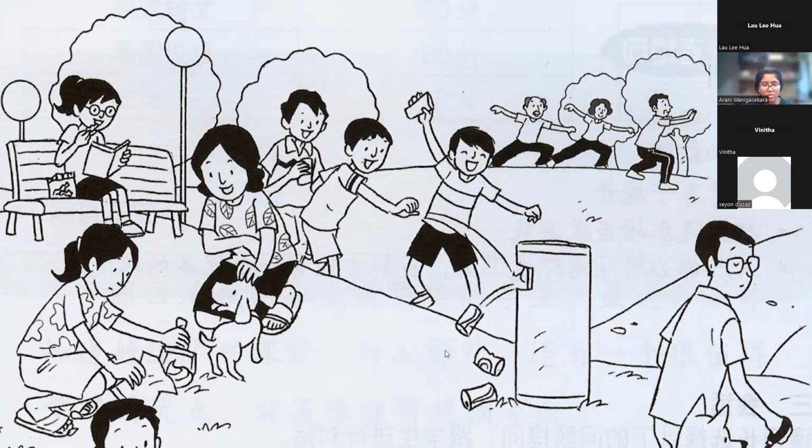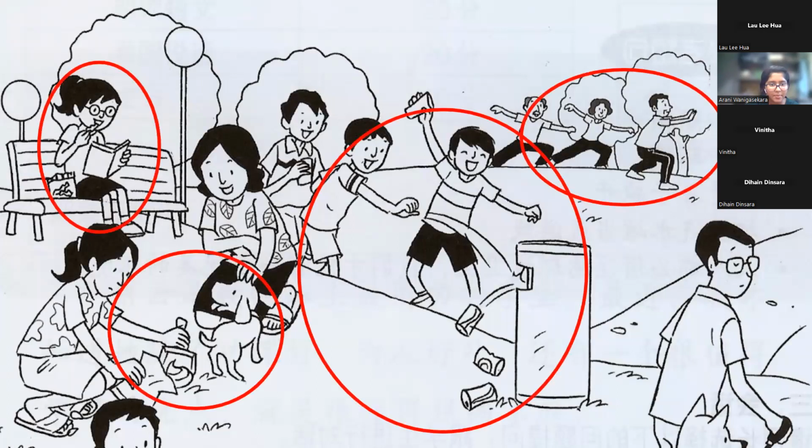So what else can you say? A woman is petting her dog. Yes, you can say that a woman is petting her dog, and you can say that a man is walking his dog or pet. Yes, very good. Any other sentences or ideas? Okay, we'll move on to the next slide.